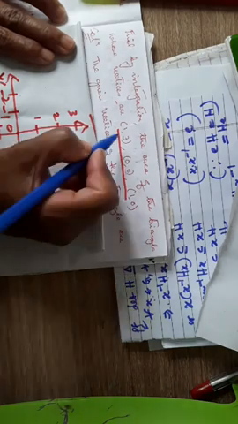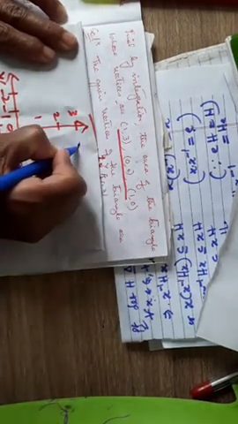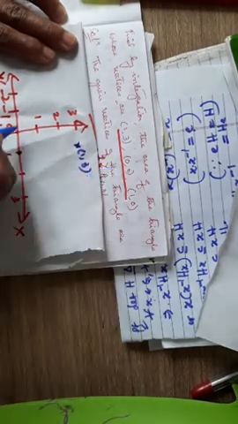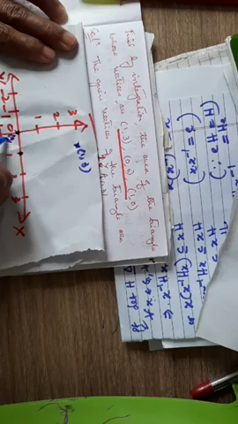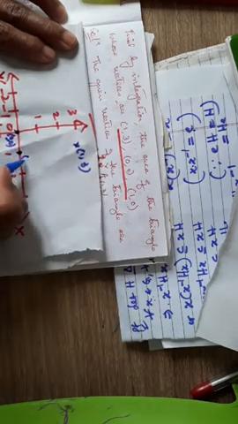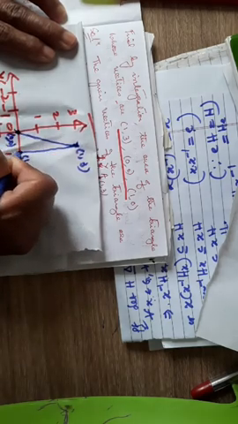Now, (1, 3). 1, 3 means 1 on the x-axis, 3 on the y-axis. So it will be this point here. This is (1, 3). And then (0, 0). (0, 0) is this origin. And then next is (1, 0). (1, 0) will be this point. So this will be that triangle.